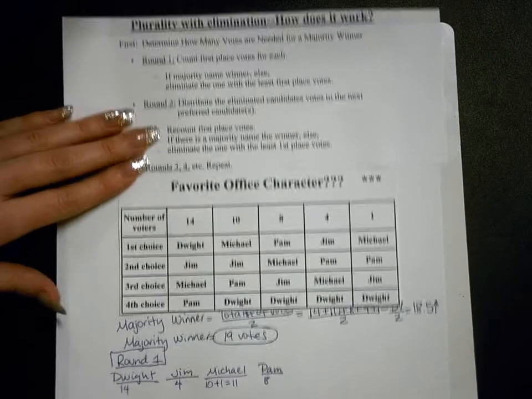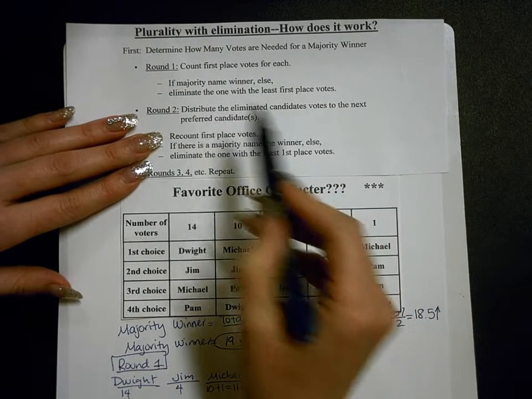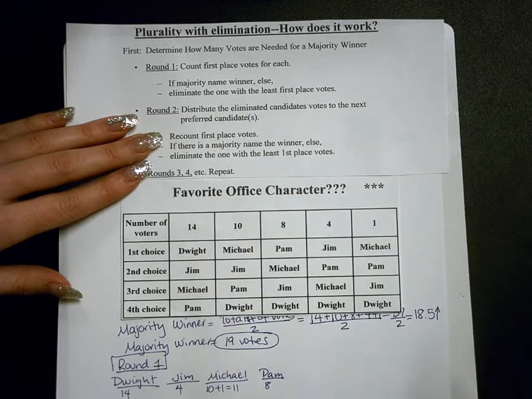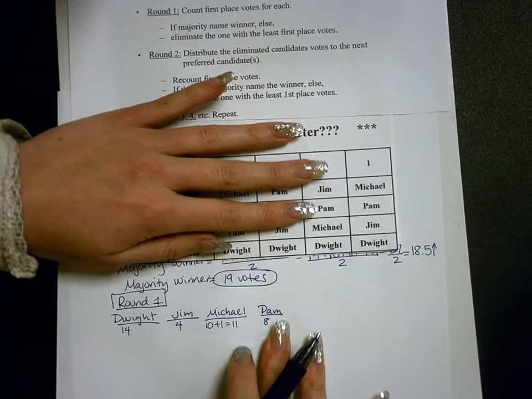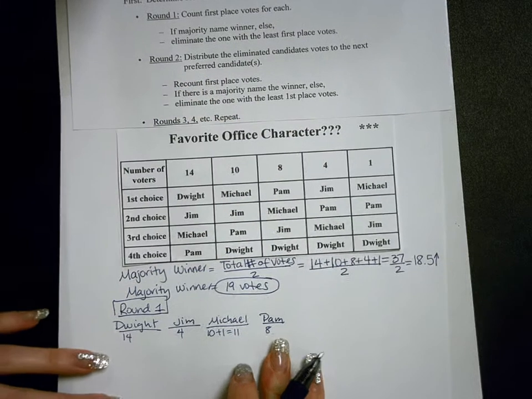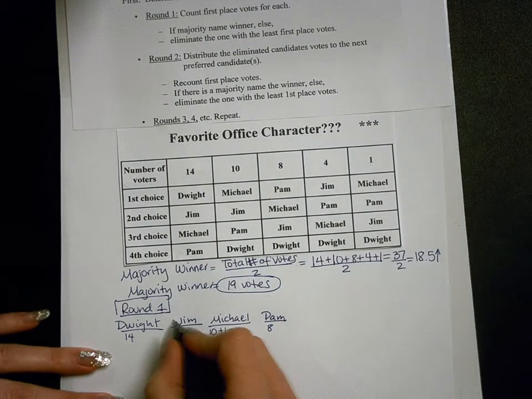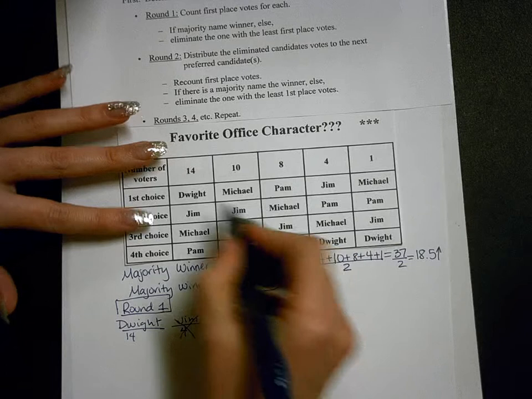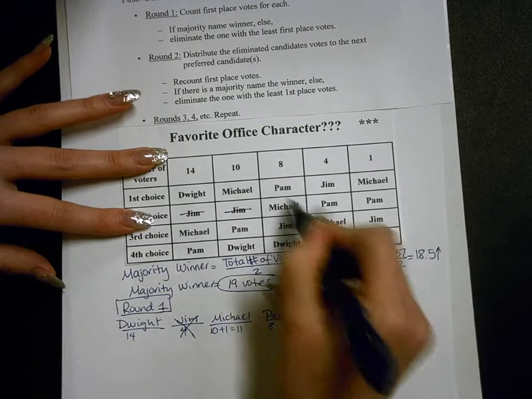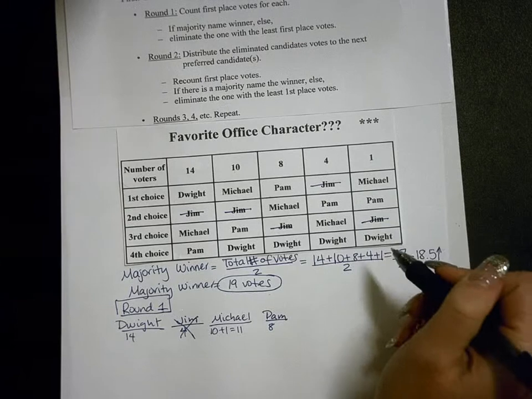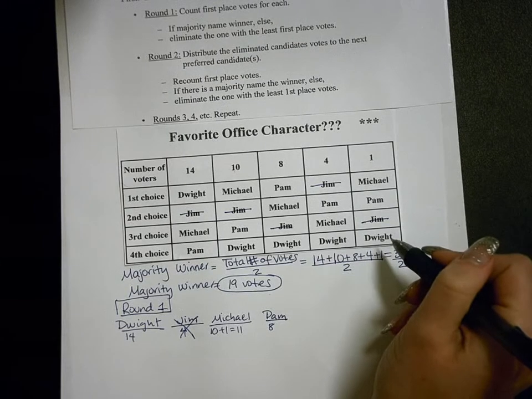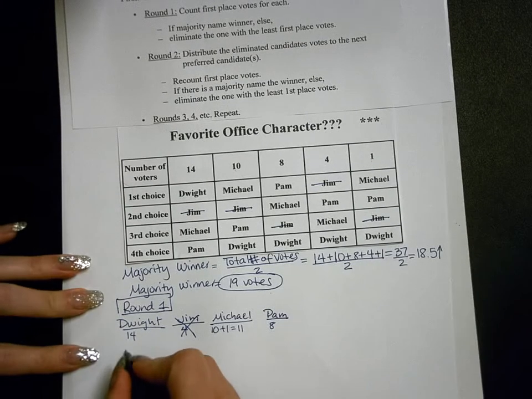So what we need to do is we eliminate the one with the least amount of first place votes. So in this particular example, the person who has the least amount of votes is Jim. Jim gets eliminated. So I'm going to go up to my preference schedule and I'm just going to eliminate Jim. Everywhere Jim's name is, he is now eliminated. Okay, and now it's on to round 2.